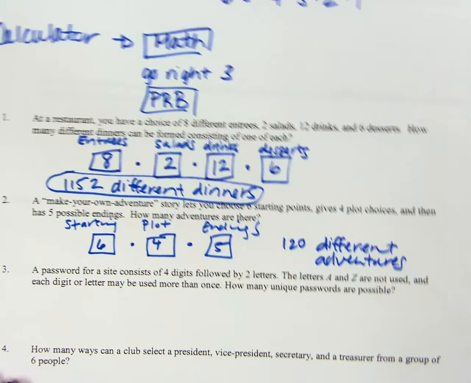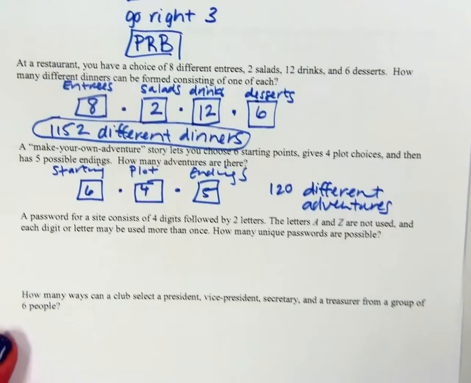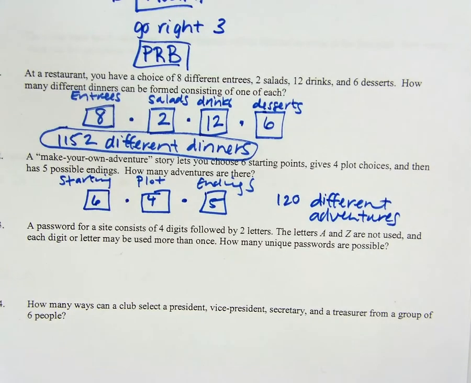All right, so let's move on to number 3. Number 3 says a password for a site consists of 4 digits followed by 2 letters. The letters A and Z are not used, and each digit or letter may be used more than once. How many unique passwords are possible?